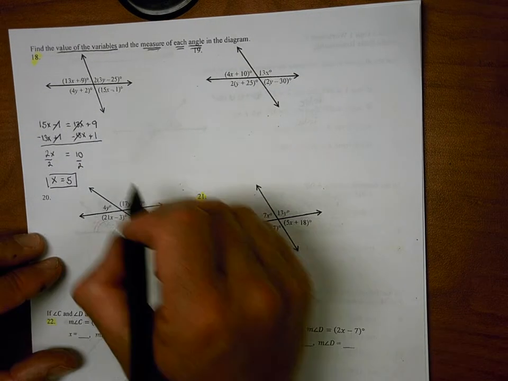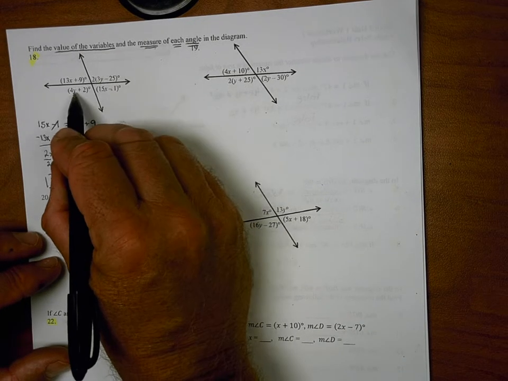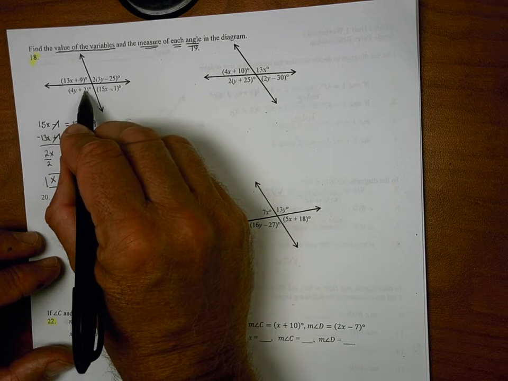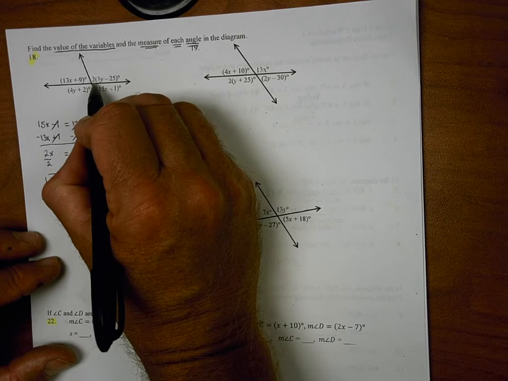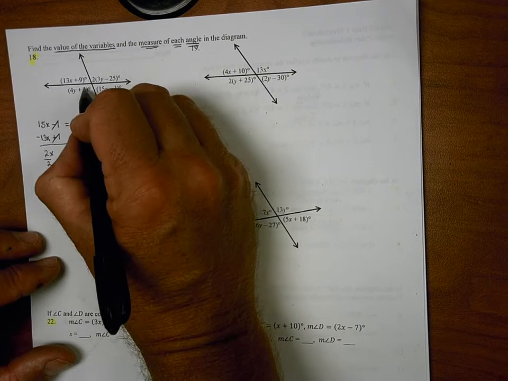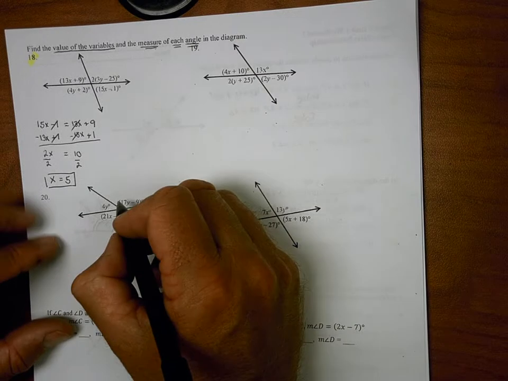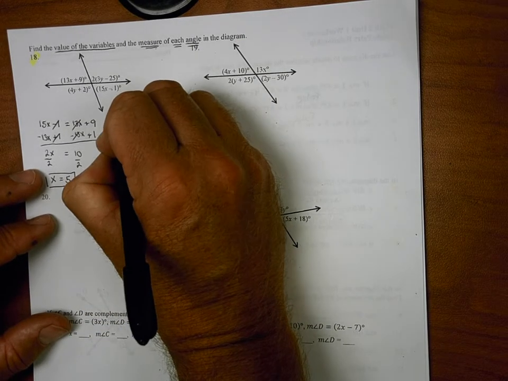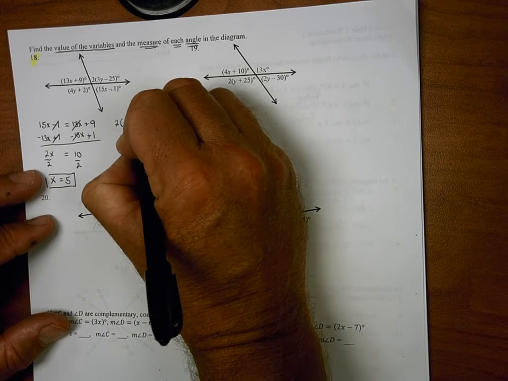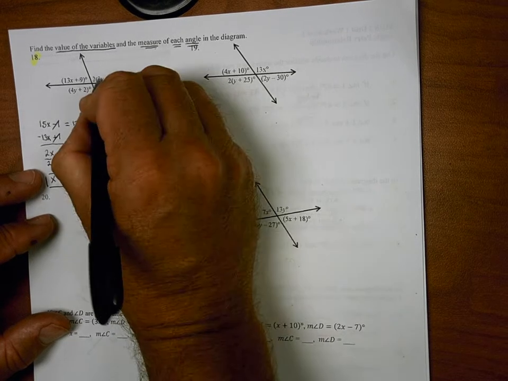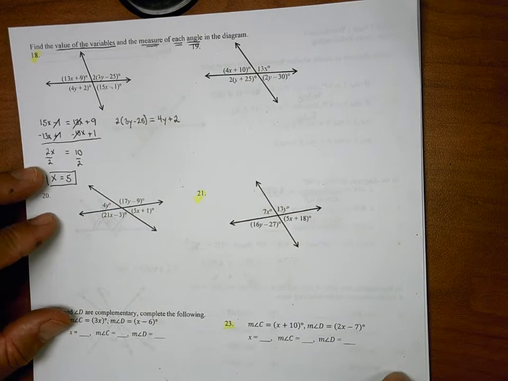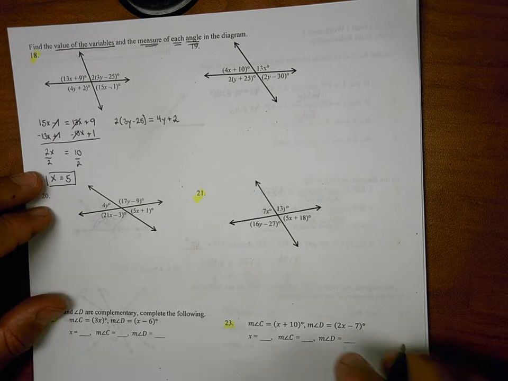Okay, this problem has a second variable, and the second variable is y. So you can see this bottom left angle right here is denoted by 4y plus 2 degrees. And then the angle vertical with it is denoted by the expression 2 times the quantity 3y minus 25 degrees. Well, once again, vertical angles are equal to each other. So I could take one of the expressions. We'll use the 2 times the quantity 3y minus 25. And because it's vertical with the 4y plus 2 degree angle, those two expressions are equal. So we set them equal to each other, and then we're going to solve this equation out for y.